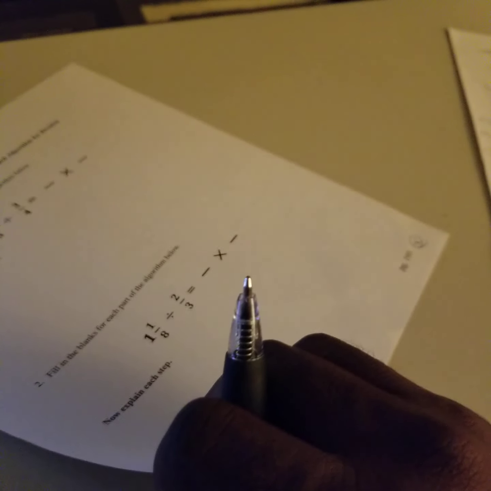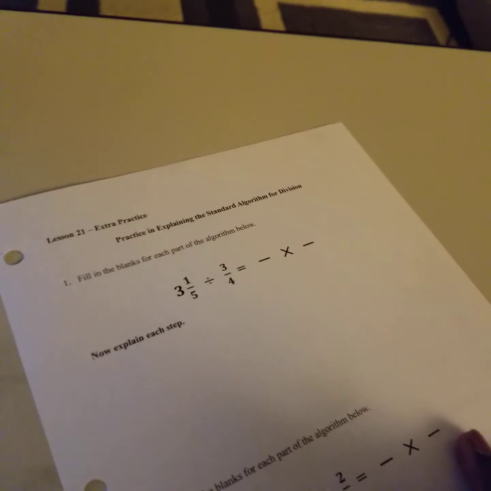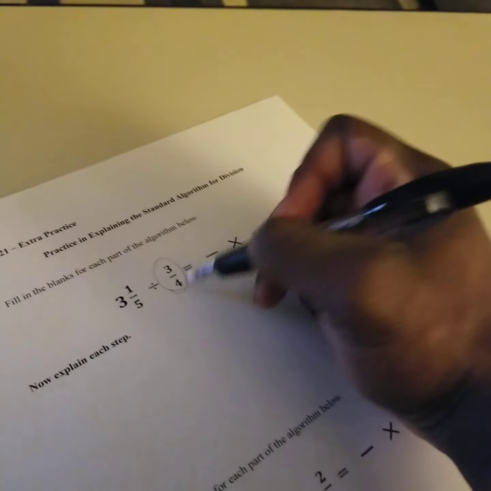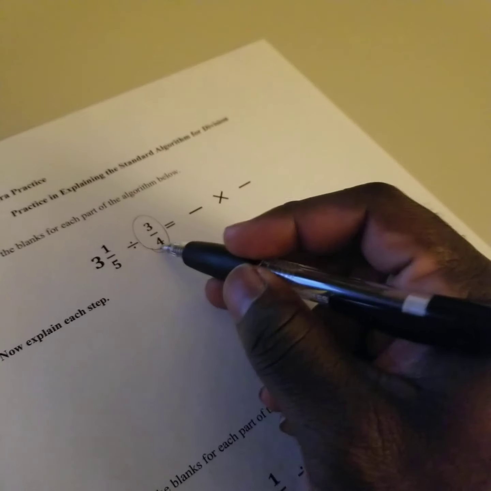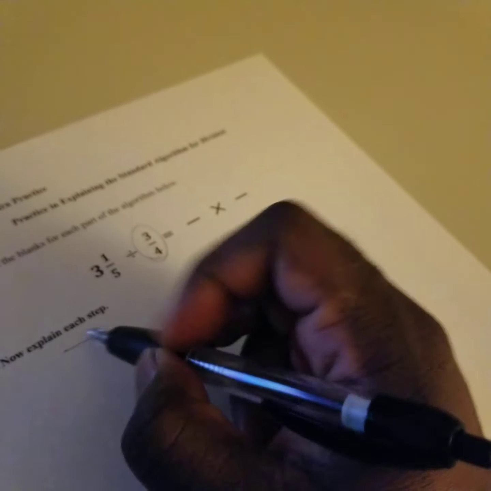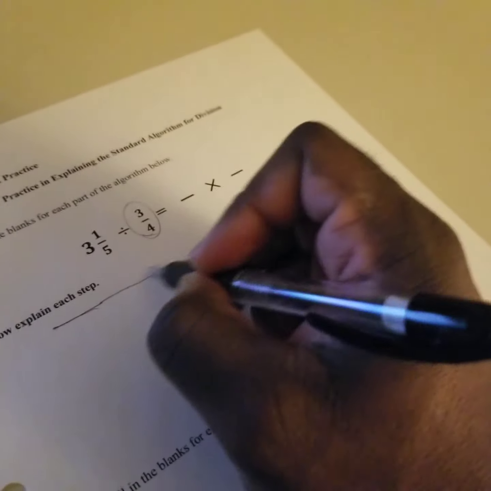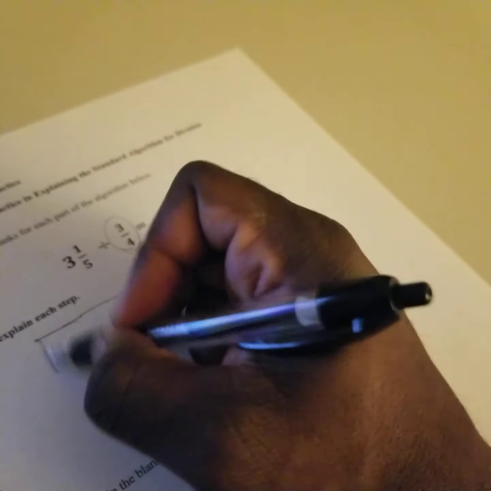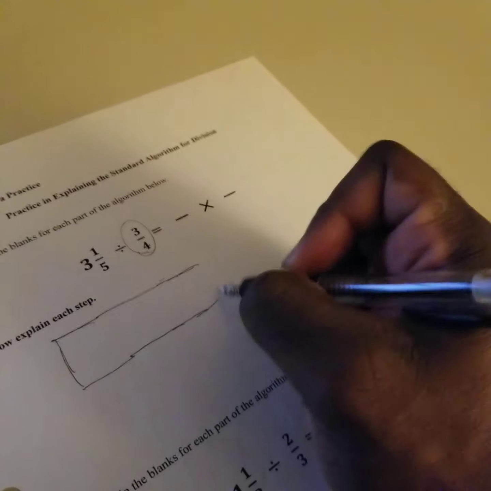Okay, moving on to the extra practice. Same thing: how many times can my divisor fit into one BMU? My divisor is 3/4. It's the same steps as beforehand, so you can fill that in. Here's a BMU.